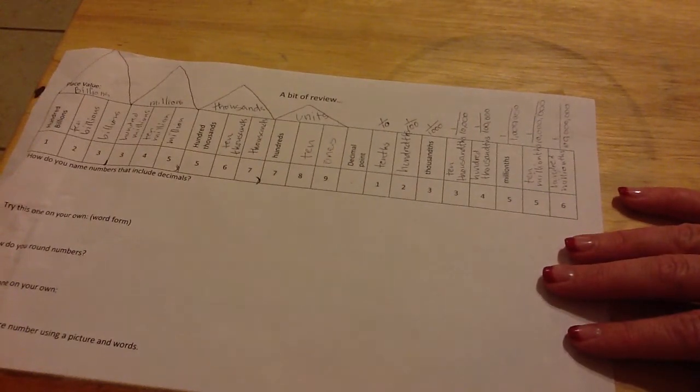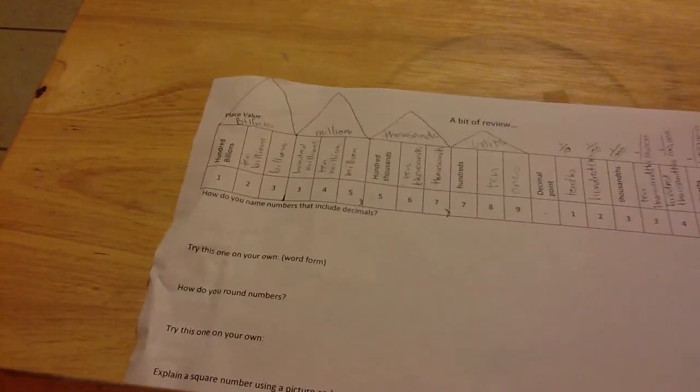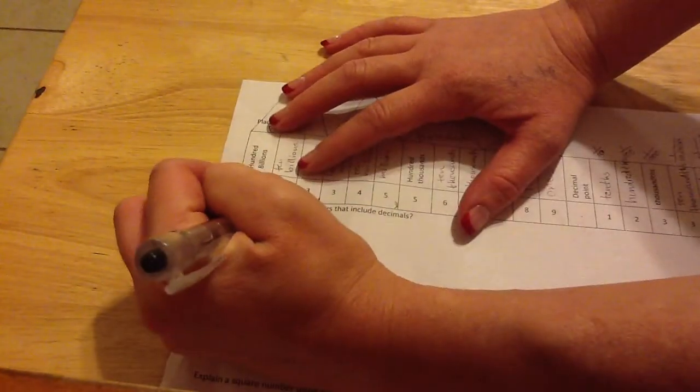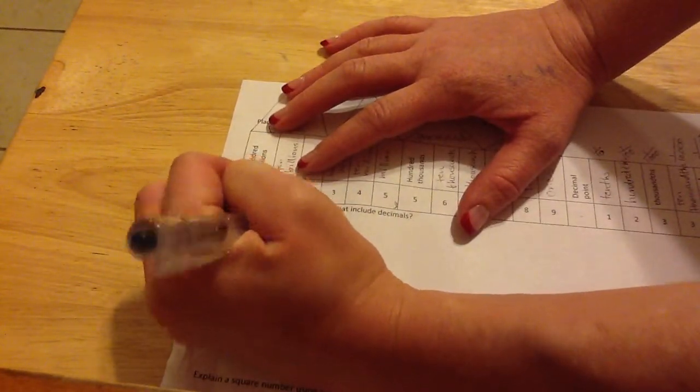Now that we have our place value chart, let's talk about how you name numbers that include decimals. Oftentimes, we need to know the name of a number to help us figure out what fraction value goes with it, because decimals and fractions are related. They're all parts of a whole. So we're going to start off with something small when we try this on together. And we're going to start with this number here.